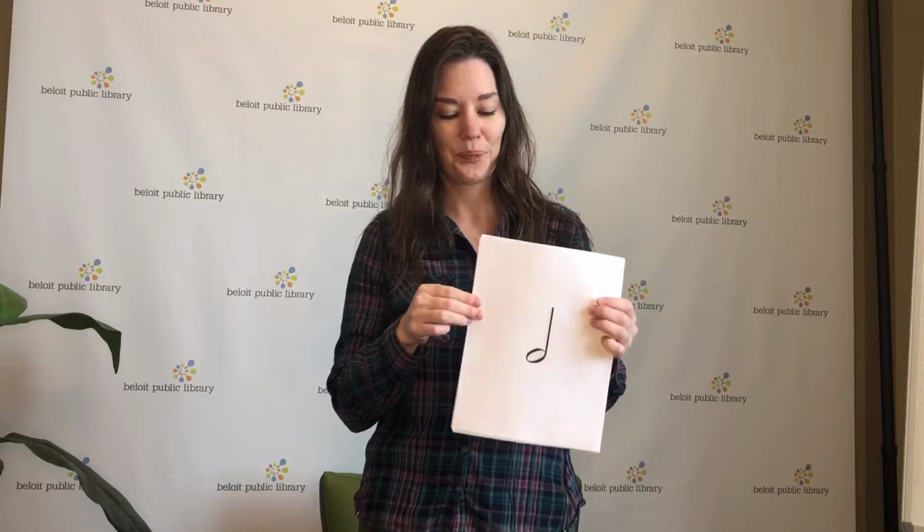So this note is a whole note, and it has a big hole in the middle, and it lasts for 4 beats. So you hold a whole note for a full 1, 2, 3, 4. If you cut a whole note in half, you get a half note. And as the name might suggest, it's half of a whole. So if a whole note is worth 4 beats, then a half note is worth 2. 1, 2. And if you cut a half note in half, you have a quarter note. This is a quarter note and it's worth 1 beat.